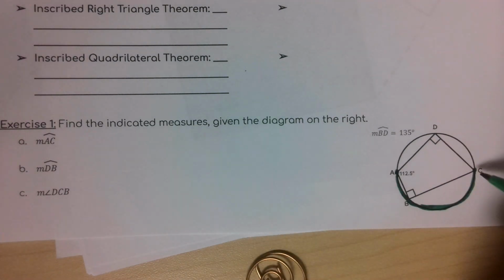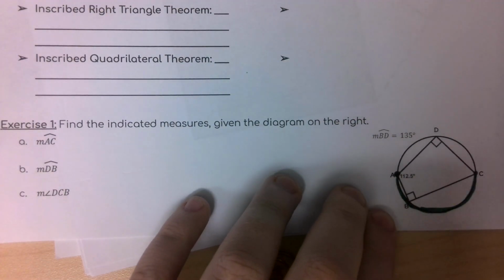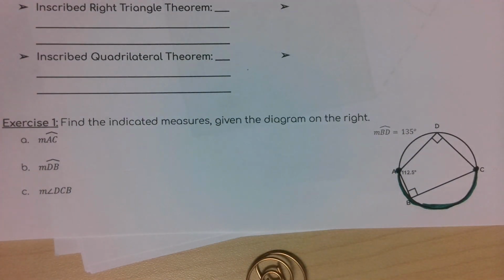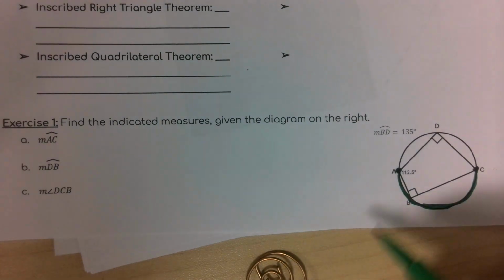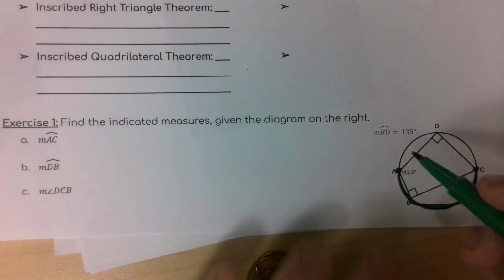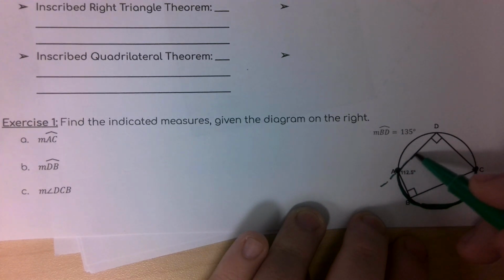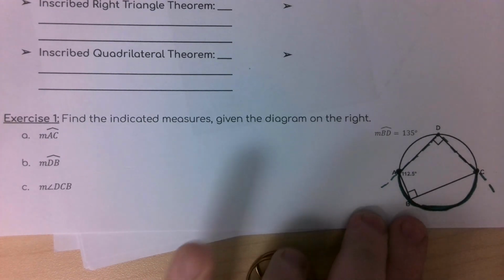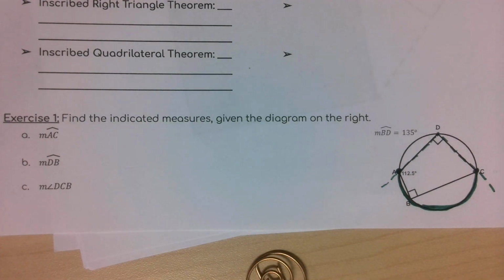Now remember, this is the intercepted arc. So we need to find the angle that intercepts it. In other words, we're looking for an angle who touches point A and point C and is across from that arc. Remember, this arc has to be in between the sides of the angle. So it makes sense that such an angle would be this one right here, angle D. Angle D is the inscribed angle because it's an angle that touches the side and it has the intercepted arc in between it.